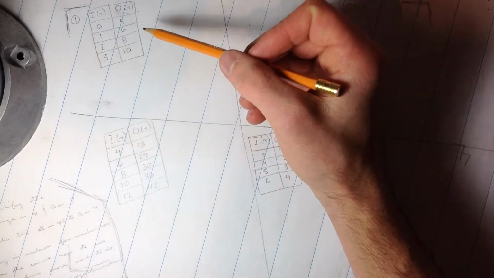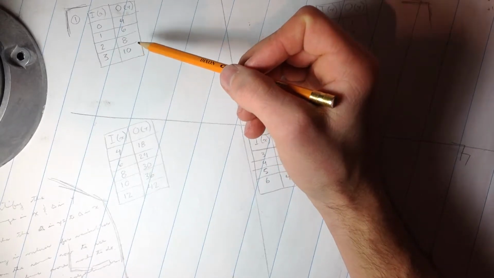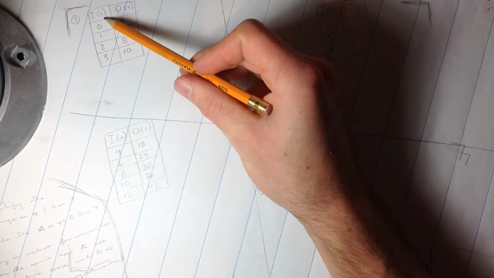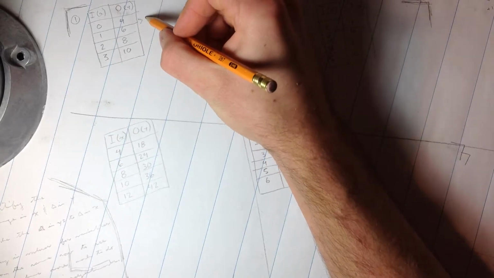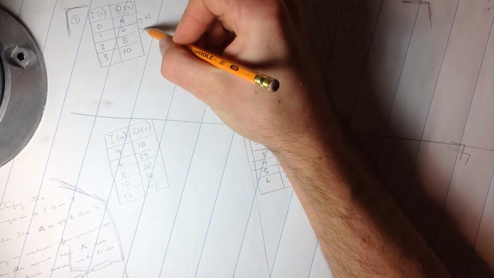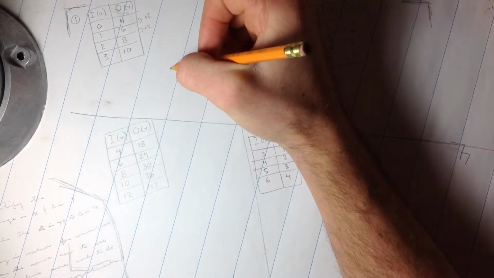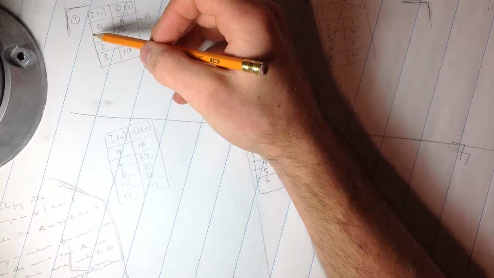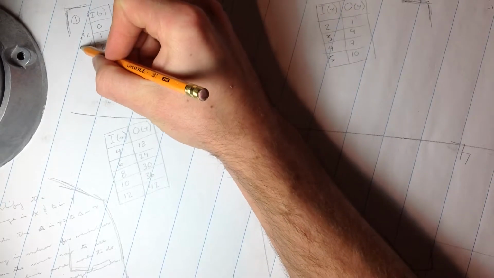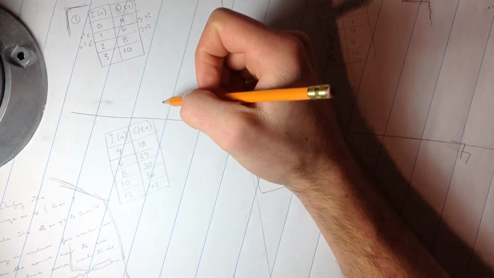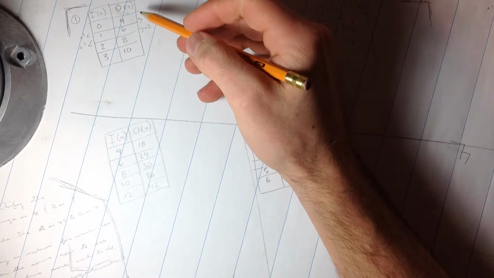So we'll start here. Our first step is to identify the change in Y and the change in X. Looks like we're going +2, +2, +2 all the way down. How about X? We're going +1, +1, +1 all the way down. Okay, great. So that's step one.